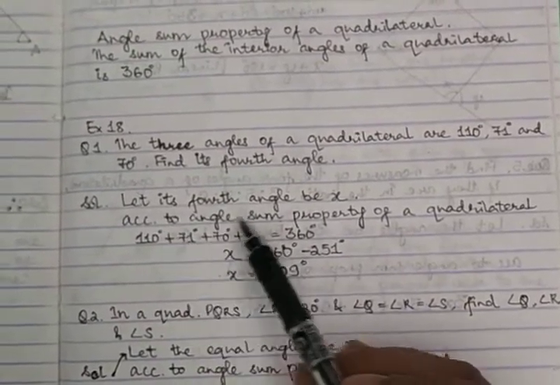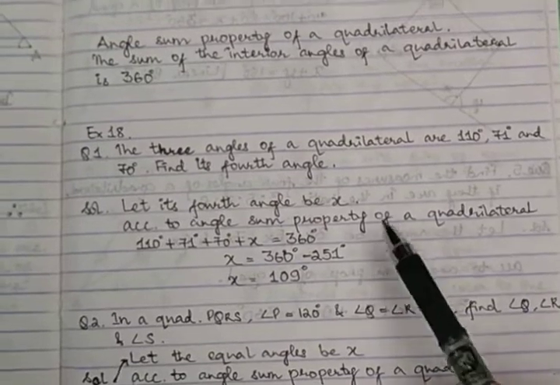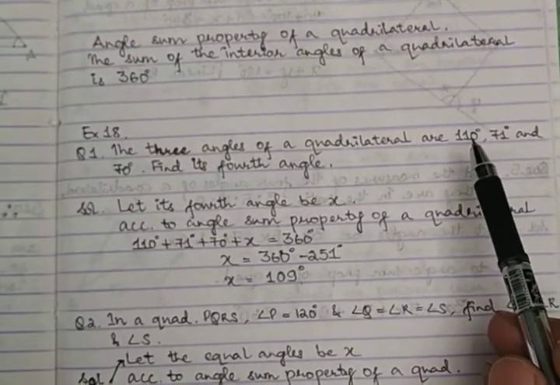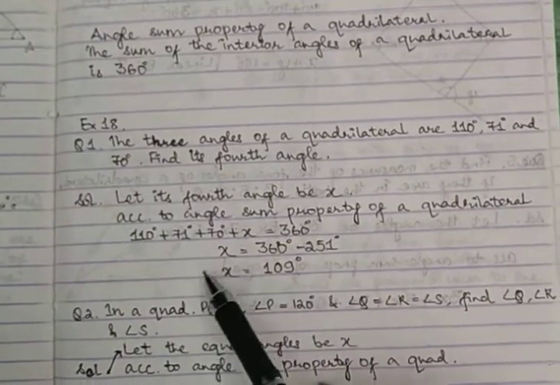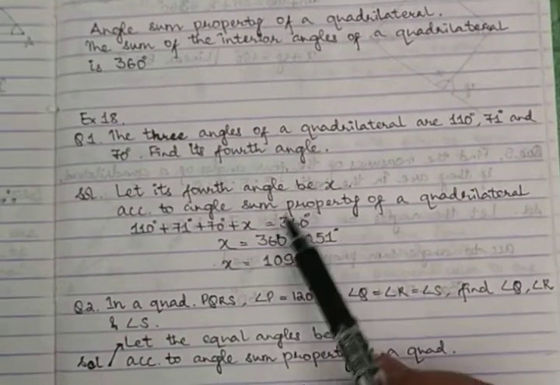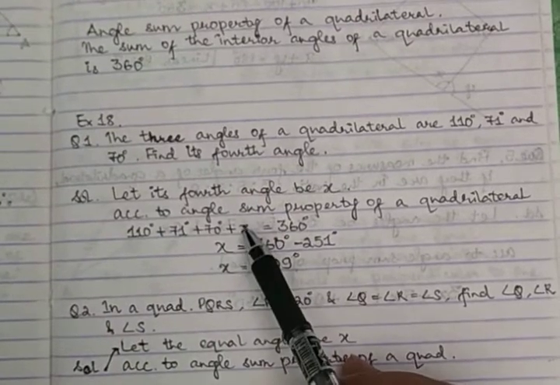According to the angle sum property of a quadrilateral, since we were already given three angles, that is 110, 71, and 70, and the fourth angle I have assumed as x, when you add all four angles, you will get 360 degrees.